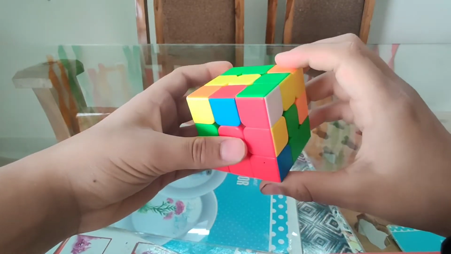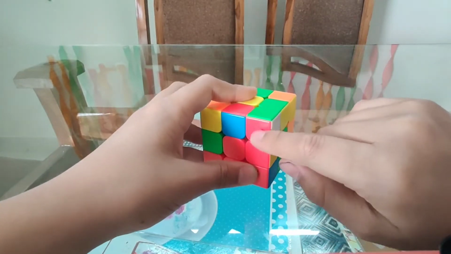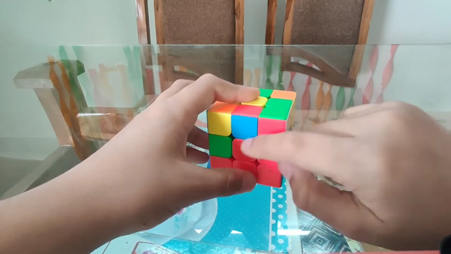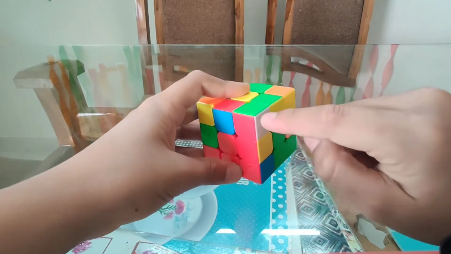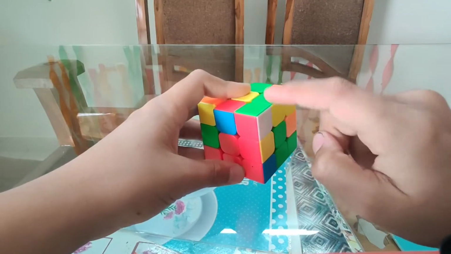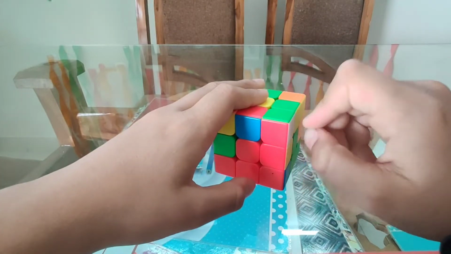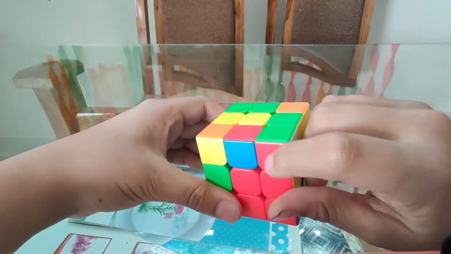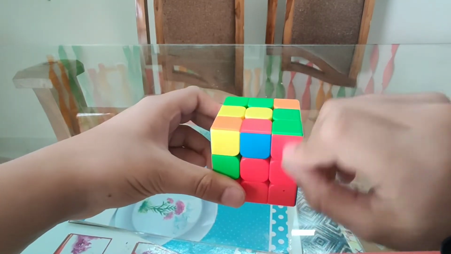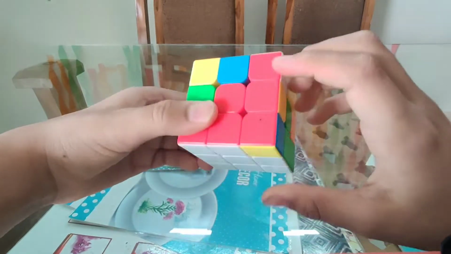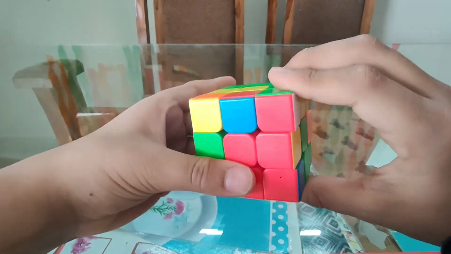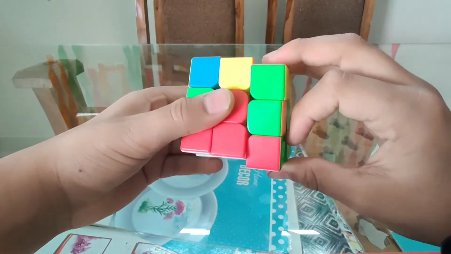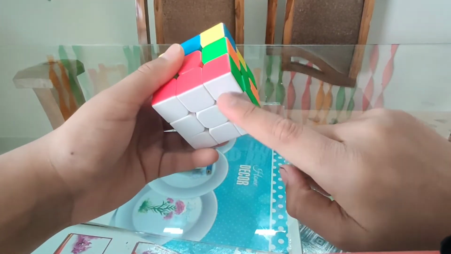And it doesn't matter if green is near red and red is near green, or white is facing this side, white is facing up. It's just that the corner should be in its correct place. So we just have to do the right algorithm, and it's done.